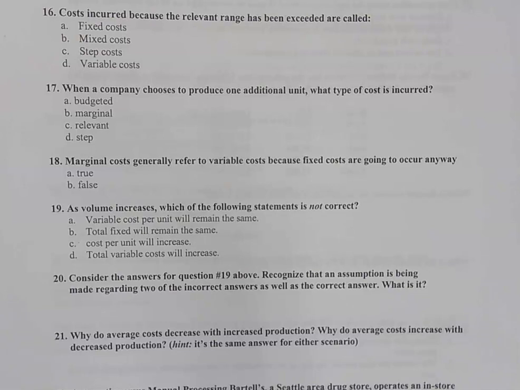I don't like to use the term advanced, but as far as understanding cost behavior is concerned, a lot of what we're going to be talking about in this video will pertain to information that is covered in prior videos. All right. So question 16 is actually a review. It says costs incurred because the relevant range has been exceeded are called.